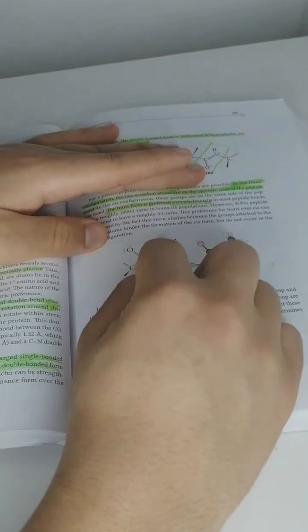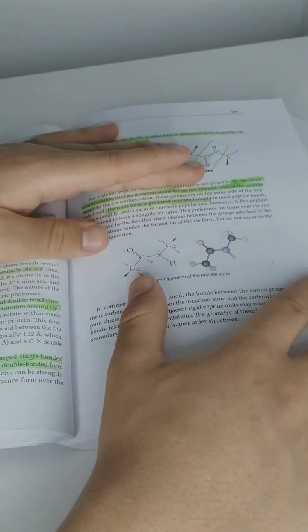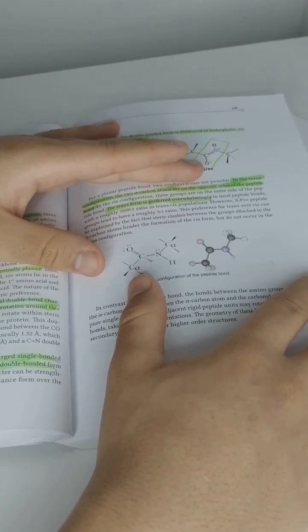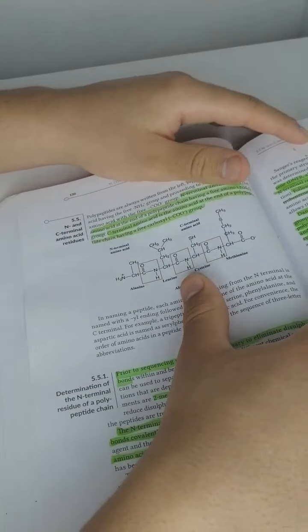This is more dominant over the cis form, approximately 1,000 to 1. So that's quite a lot. But sometimes, depending on the amino acids, you will have different ratios.